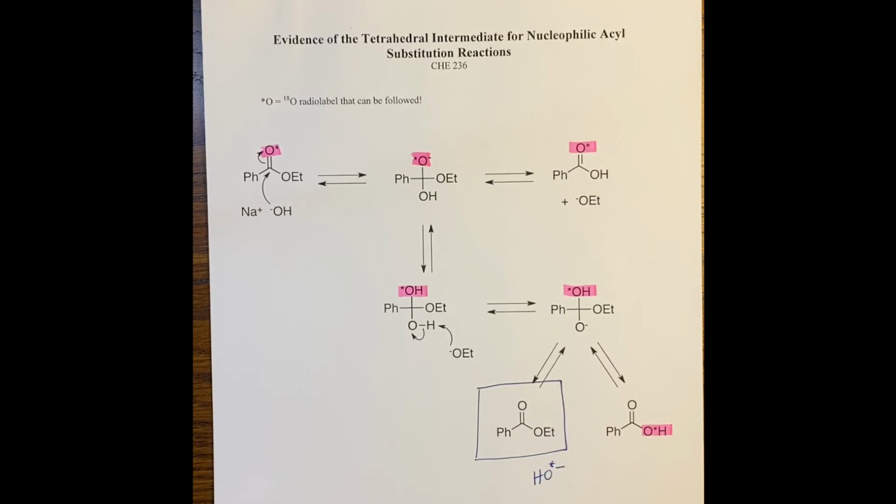And so the fact that we can go through this mechanism, we can start with that radiolabeled oxygen in that carbonyl, and we can end up with some amount of product that has absolutely no radiolabeled oxygen in it, means that during the course of the mechanism, the two oxygens in my tetrahedral intermediate were equivalent.